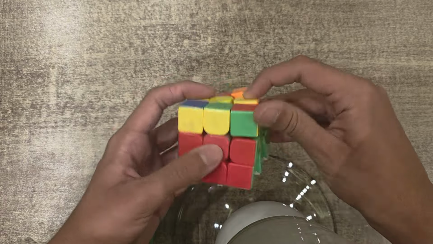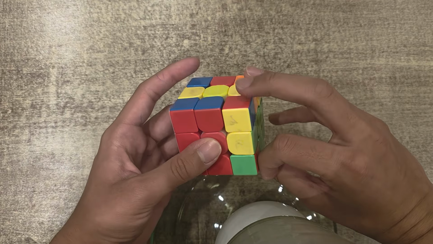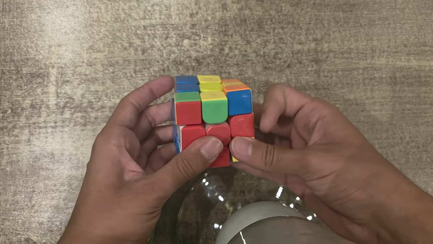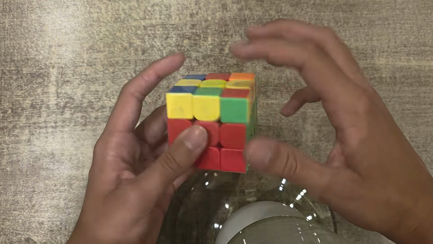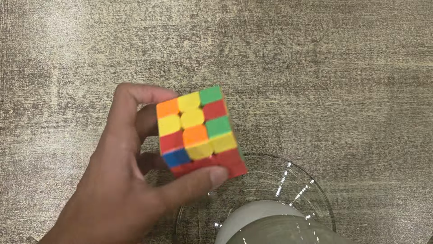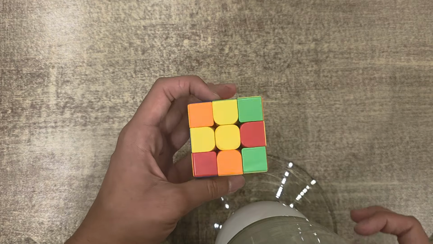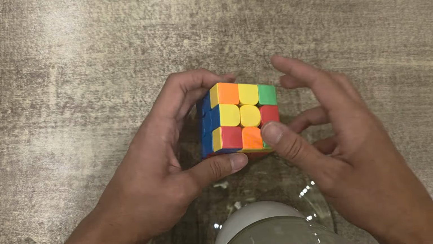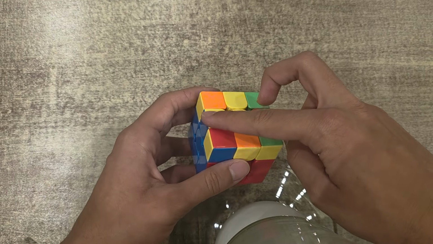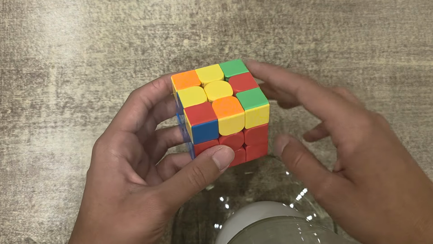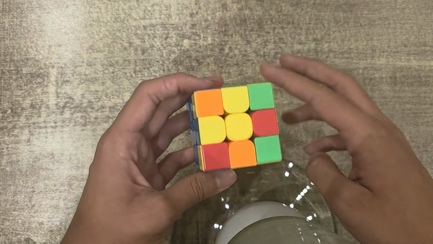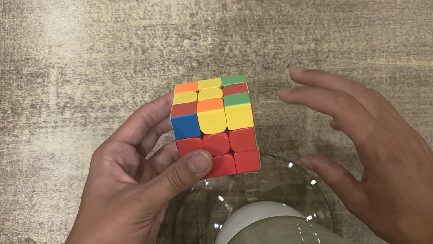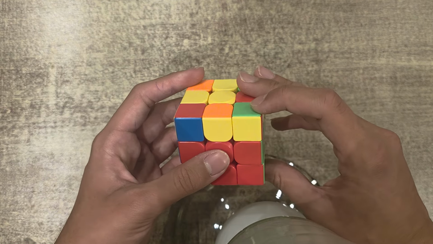So as you can see, for the line one, the algorithm orients the two bad edges, one at the front, one at the back. And over here in the L, we orient the front two, like the front one and the right side one. The back and left one are gonna just stay like that. We're gonna keep the oriented ones in this position, hold it from this angle, and perform this algorithm.